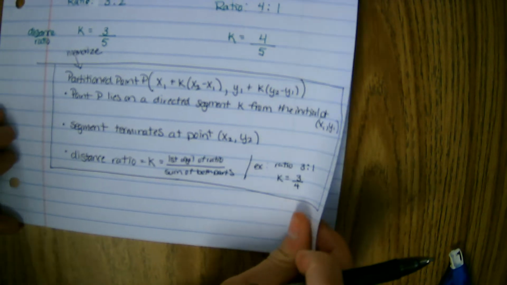All right, so using that formula, we're going to do another problem, but first we're still going to get used to partitioning a segment.